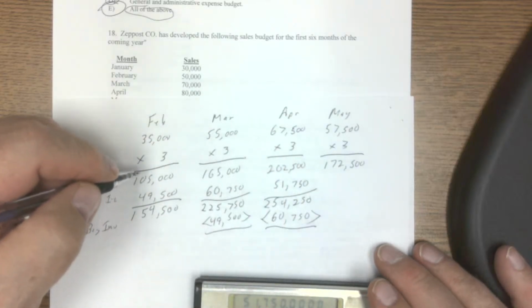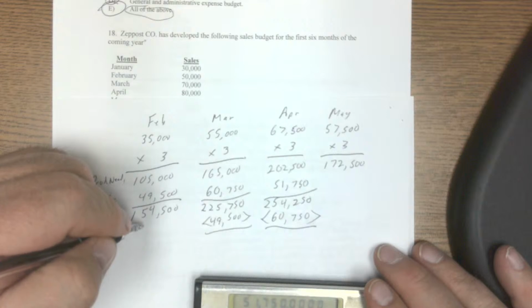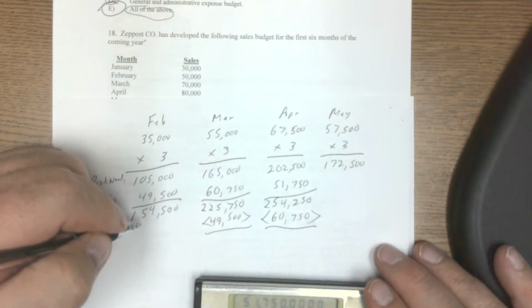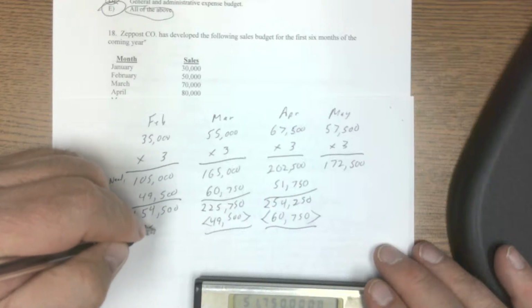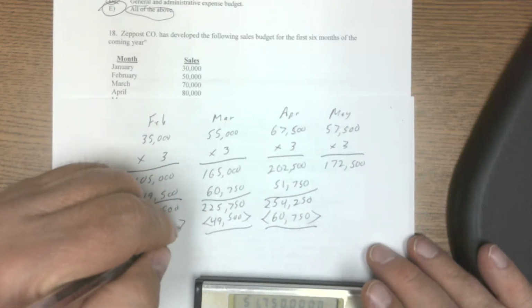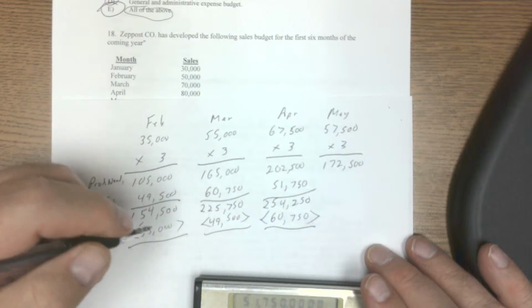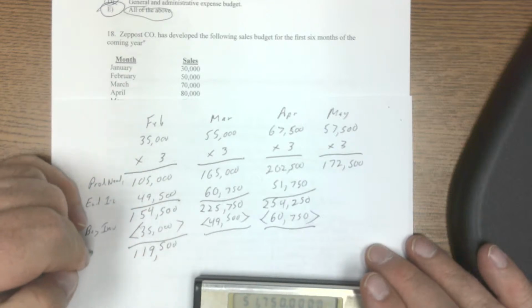So 30% of 105 will be 35,000. So this will be our purchases of Y in units.